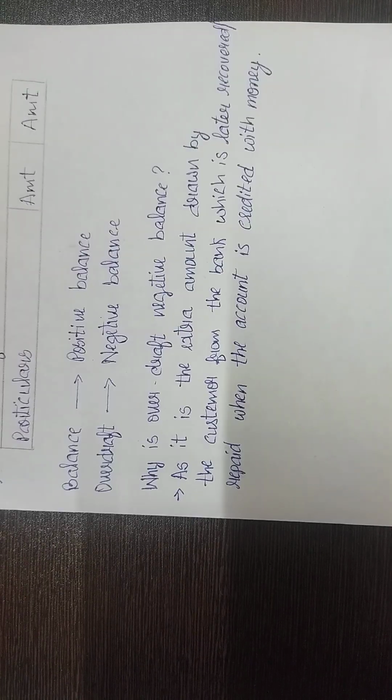So an overdraft is a negative balance because it is the extra amount drawn by the customer from the bank, which is later recovered when the account is credited with money. When the person has no amount in his bank, he draws extra money from the bank, and later when money is credited in his bank, the bank recovers whatever amount he has taken.